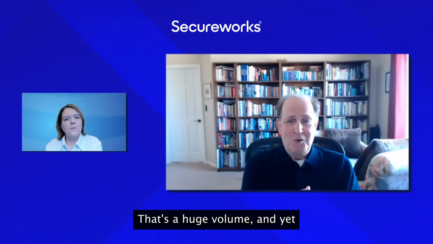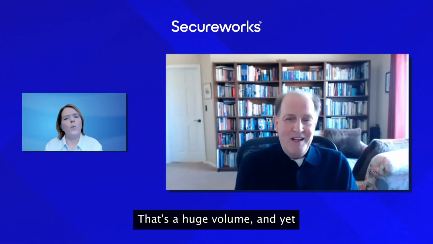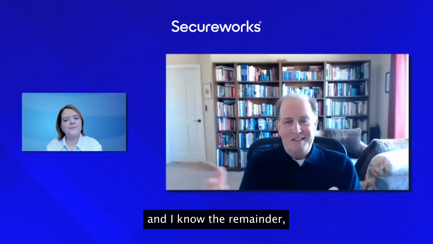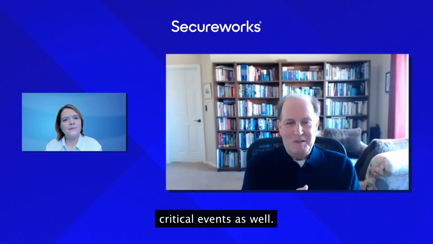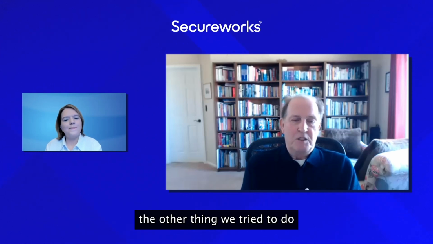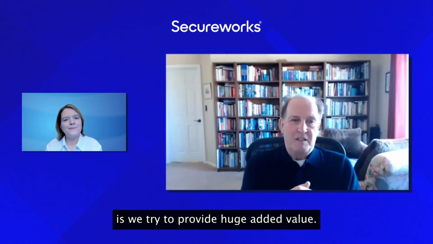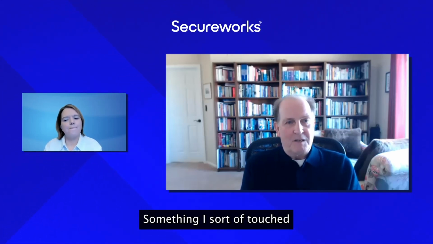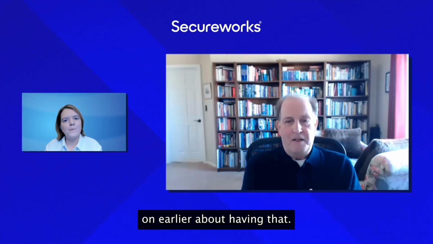99.6%, that's a huge volume. And then out of the remainder, only a certain amount were high or critical events as well. So I think the other thing we try to do is provide huge added value through contextual and correlated threat intelligence, something I touched on earlier.